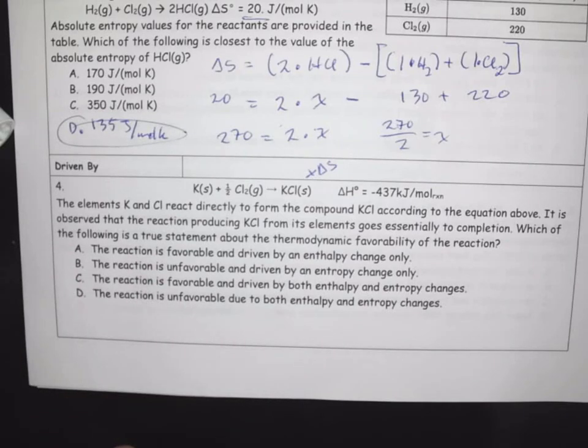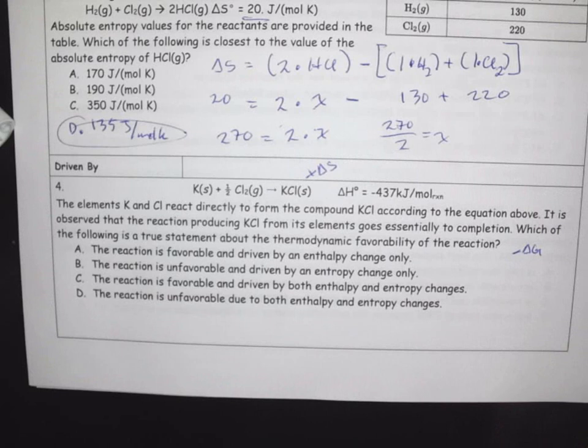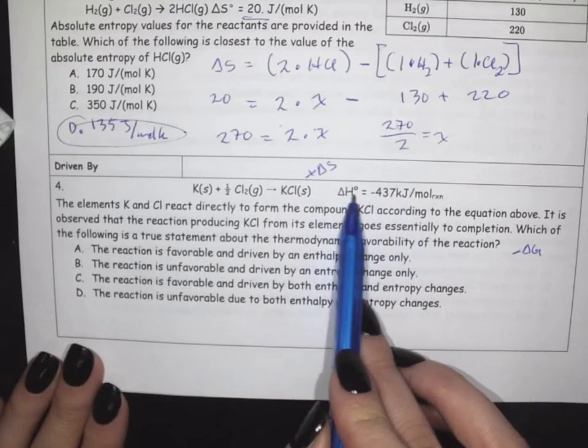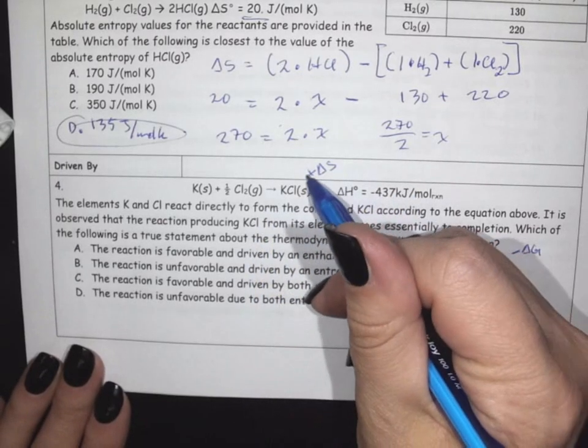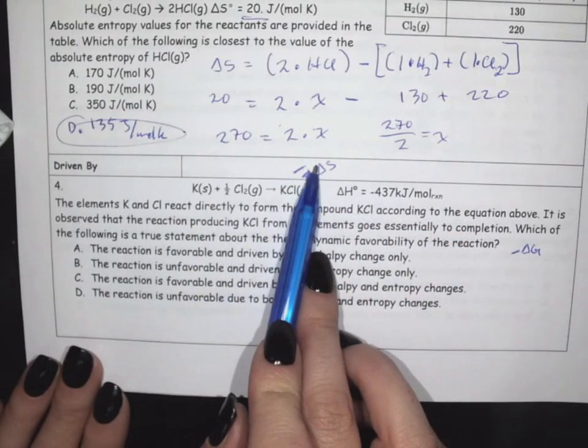Which of the following is a true statement about the thermodynamic favorability? If it's happening, then we know that our delta G is negative. It's thermodynamically favorable. And we see that this guy is our driver. And then, oh, I put a positive. It's supposed to be a negative because it became less chaotic.